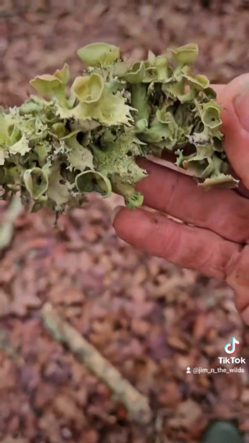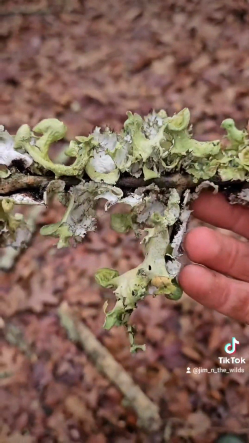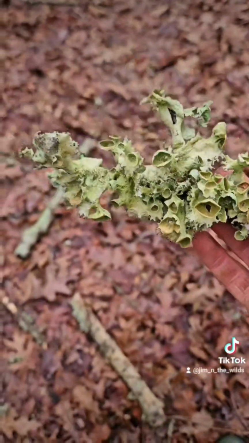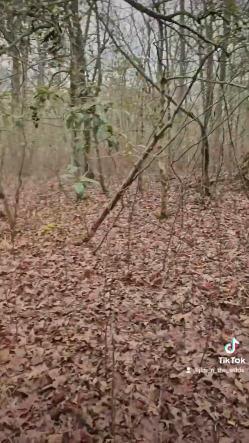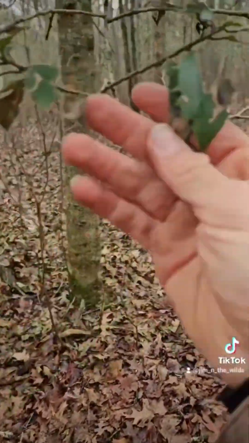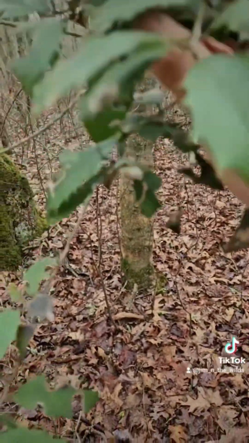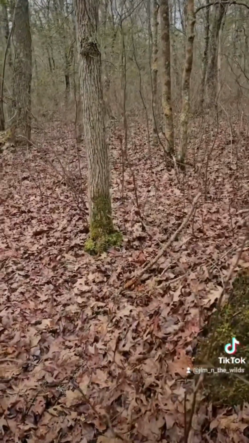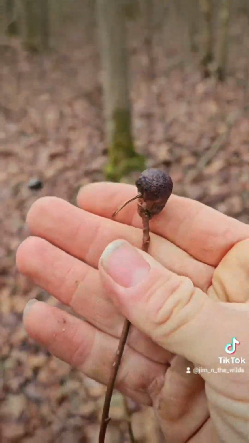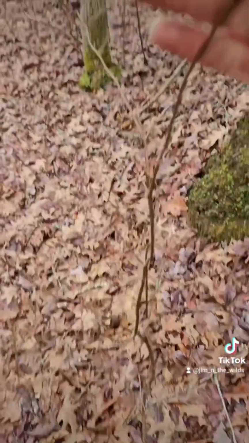Funktastic lichen here on the stick. That one's weird looking. All these here look like crap. They don't look good at all. Got like some kind of fungal thing going on. A lot of them are declining. Look at the weird galls in this blueberry. These don't really affect the blueberry too much.